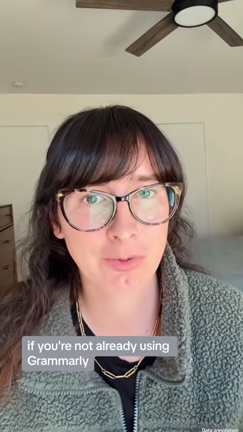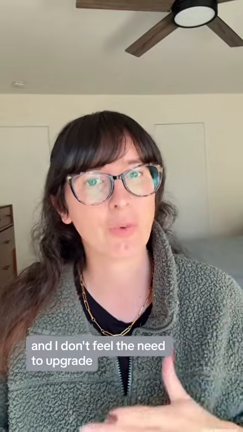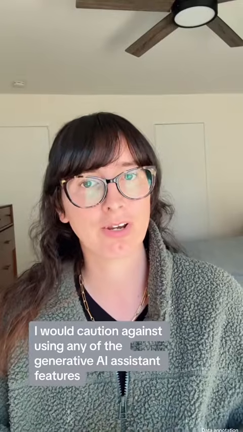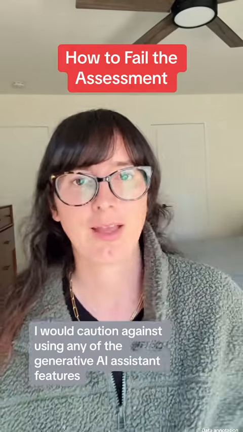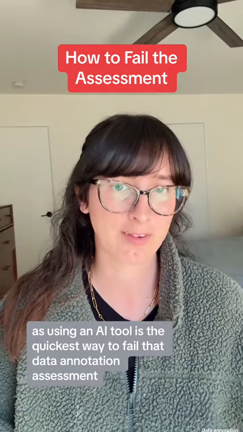My biggest tip is to make sure you have the Grammarly plugin installed on your browser. If you're not already using Grammarly, how are you surviving? Anyway, I use the free version and I don't feel the need to upgrade. I would caution against using any of the generative AI assistant features, as using an AI tool is the quickest way to fail the data annotation assessment.